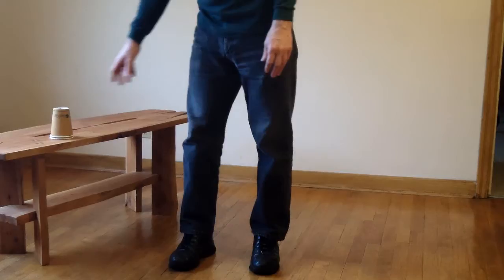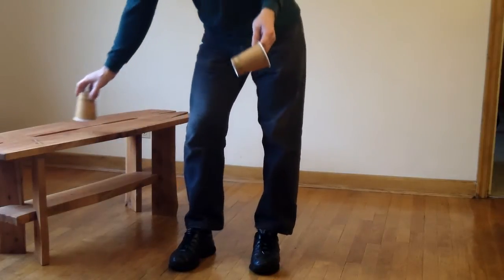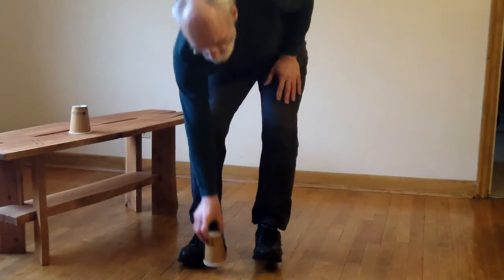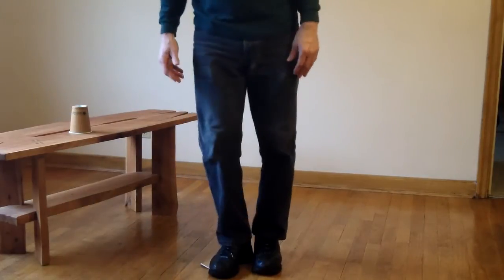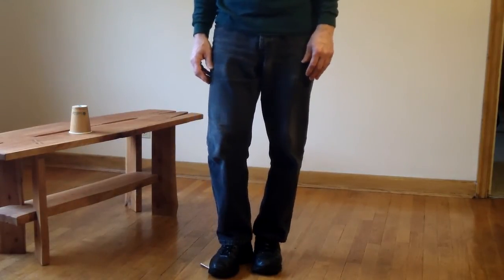So risk is the probability of a negative consequence to something you care about. And if it's not something you care about, it wouldn't be a risk. Let's create a consequence. So we're going to take this cup, I'm going to put it on the floor, and we'll crush it. So now we've created a consequence. We've crushed the cup, and to a coffee drinker, that would be a disaster.